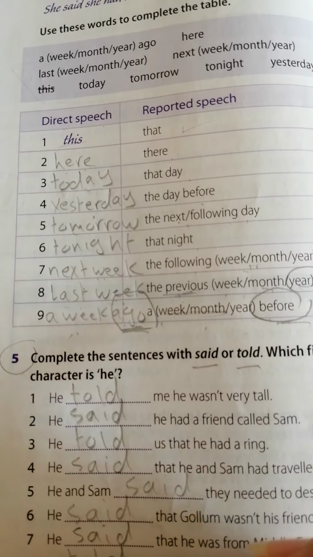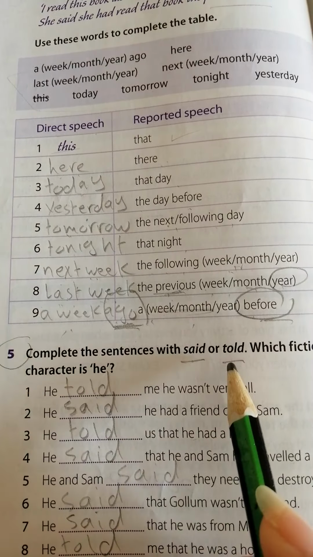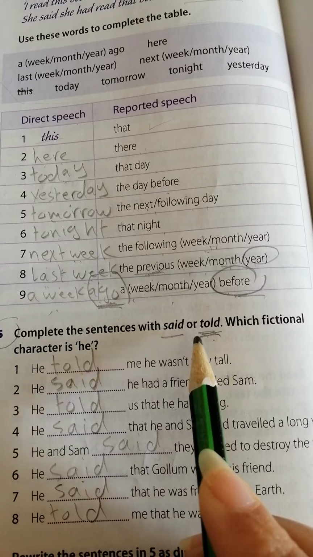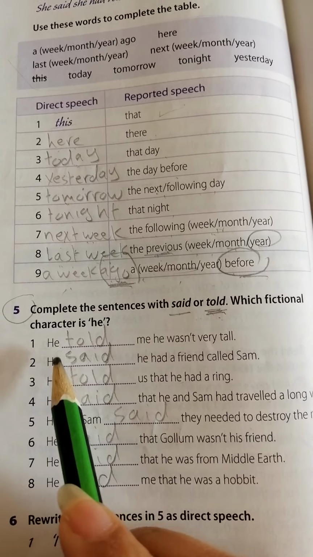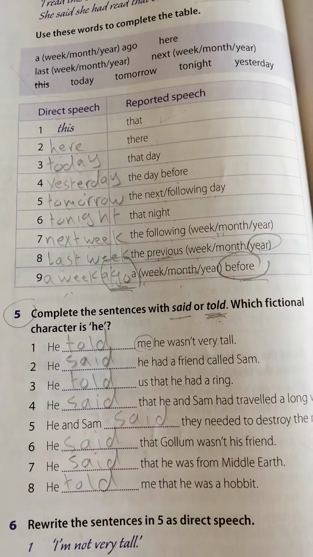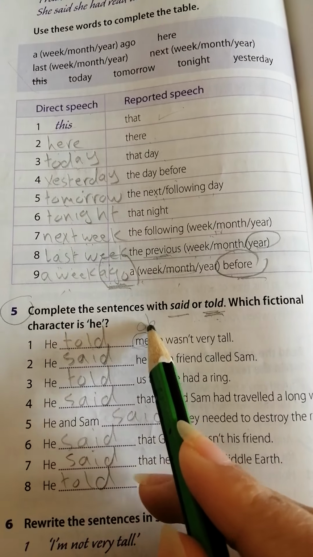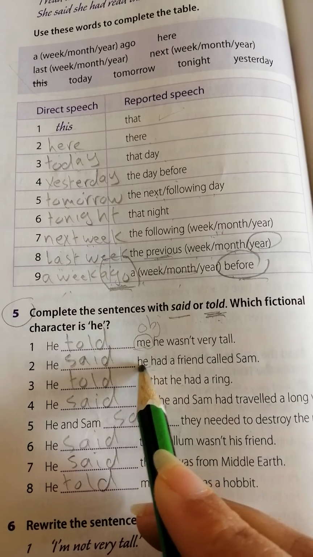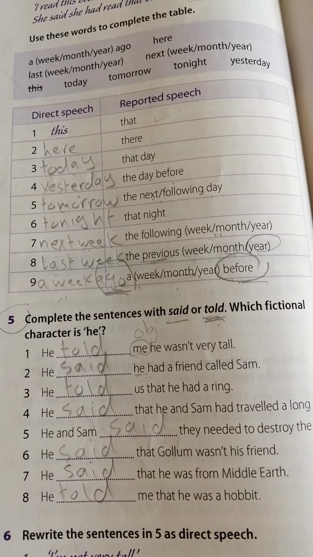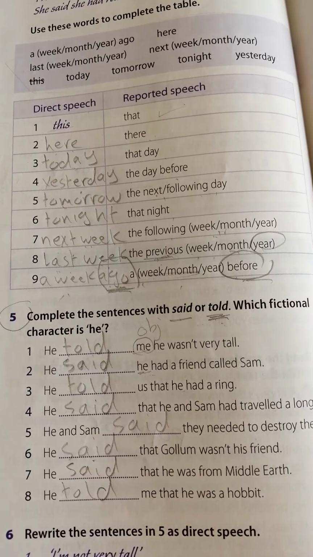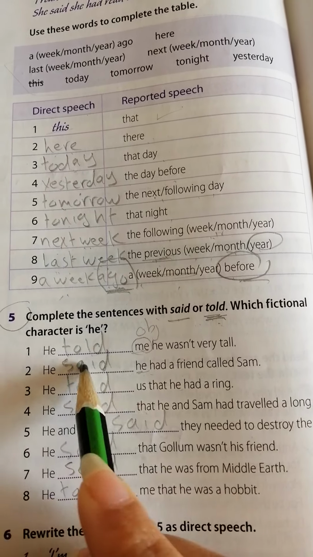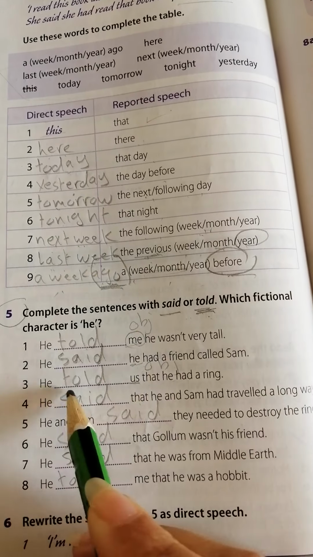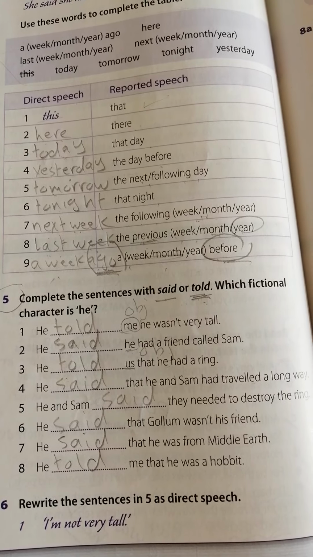And as we said before, with said I never put an object, whereas with told I must have an object, and the object always comes after told. For example, number 1, he told me. Why did we use told? Because me is an object. He said he had a friend called Sam. He here is not an object, it's a subject, right? What is the object pronoun from he? It is him. So if I have him here I should use told. He told us. Us is object. That's why I use told. He told us. I can't say he said us.